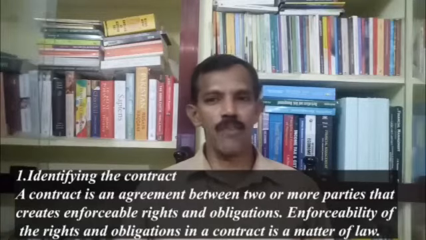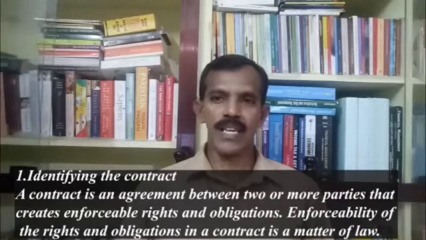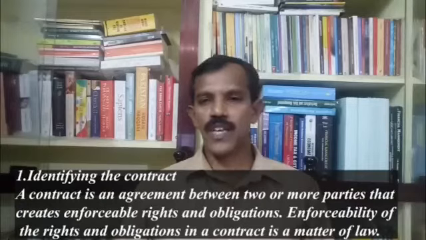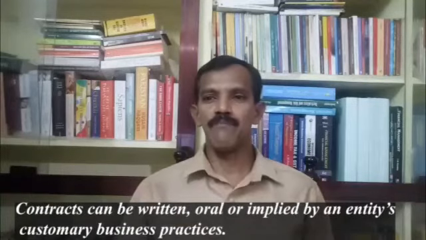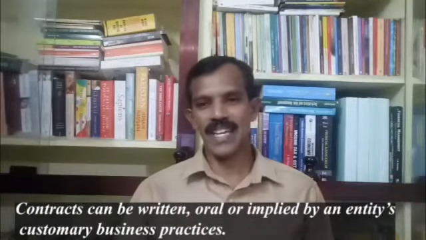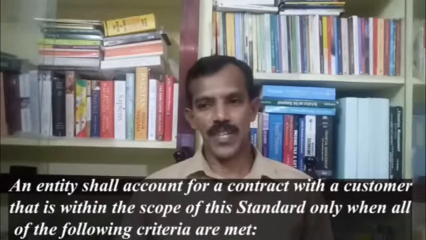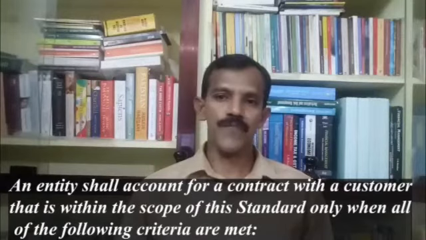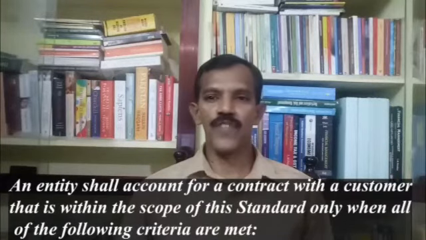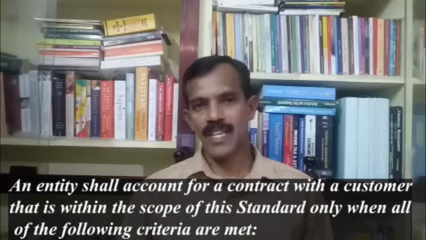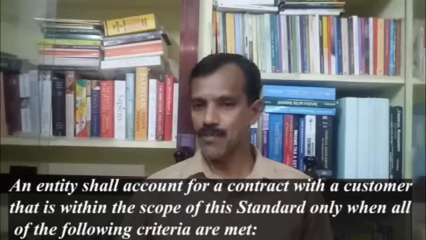Enforceability of the rights and obligations in a contract is a matter of law. Contracts can be written, oral or implied by an entity's customary business practices. An entity shall account for a contract with a customer that is within the scope of the standard only when all of the following criteria are met. Then we discuss the criteria to be met.